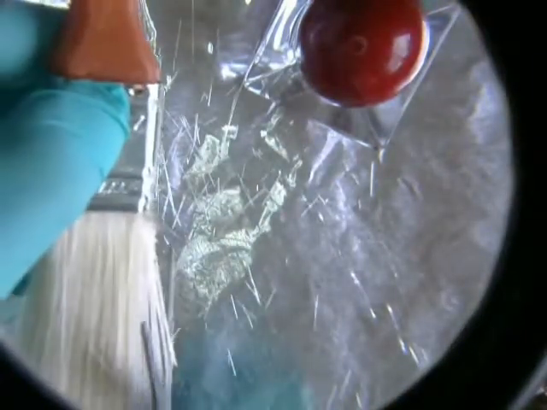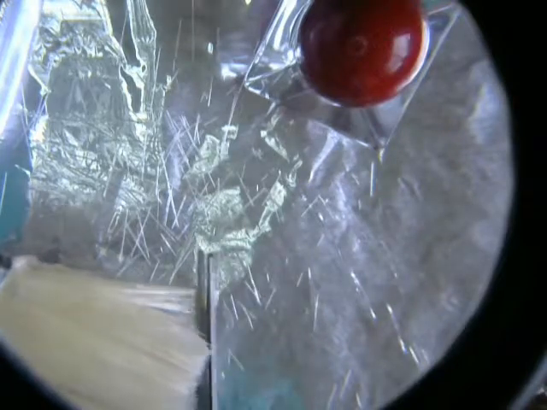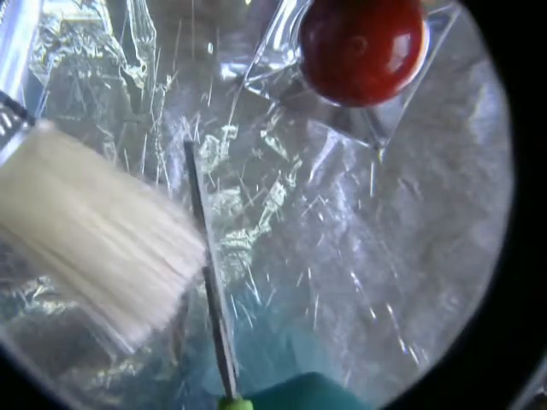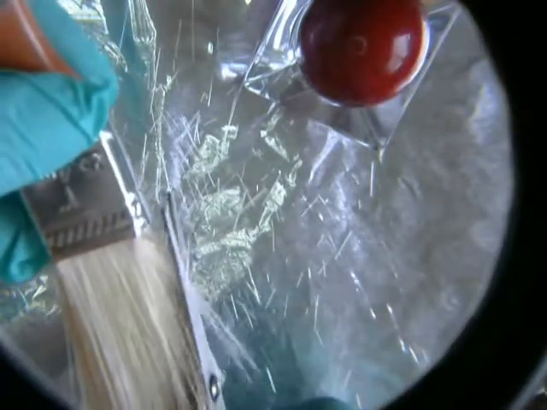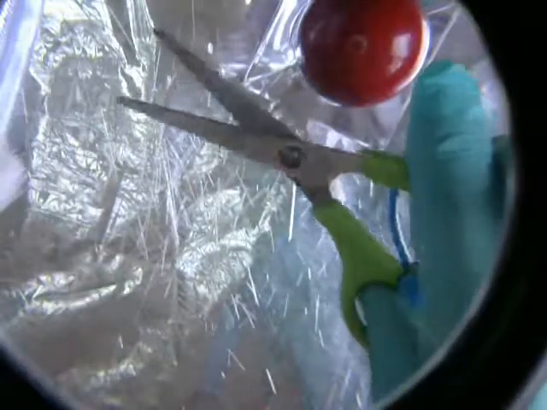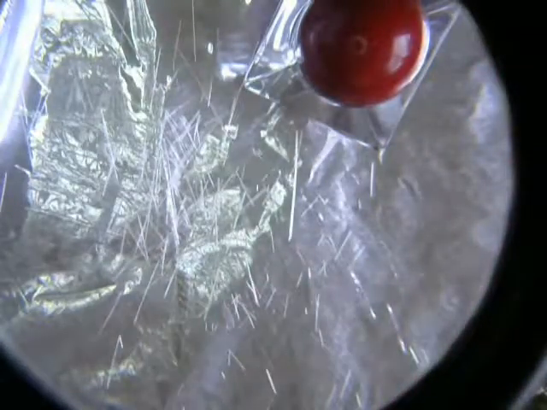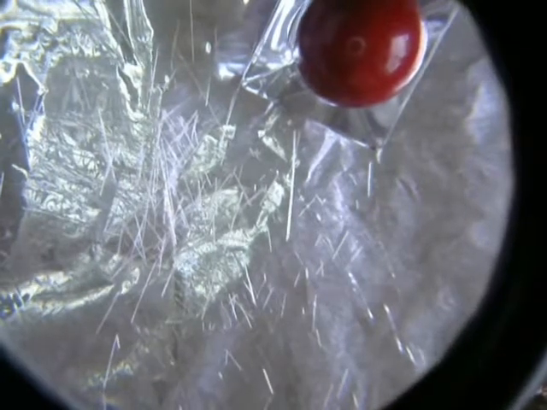Okay, a little better. Not quite what I had in mind. We trim off those edges a little. There. We have a much better handle on it now.